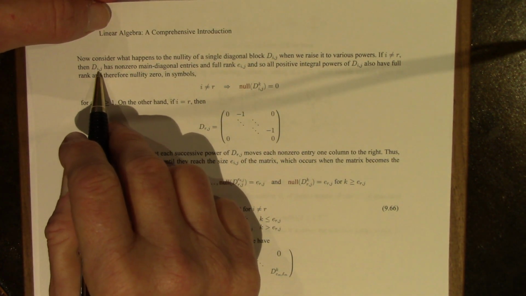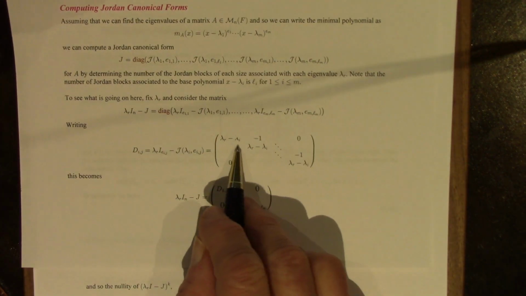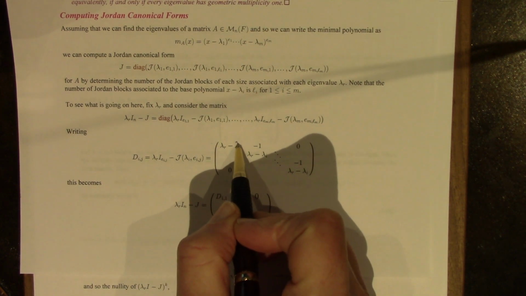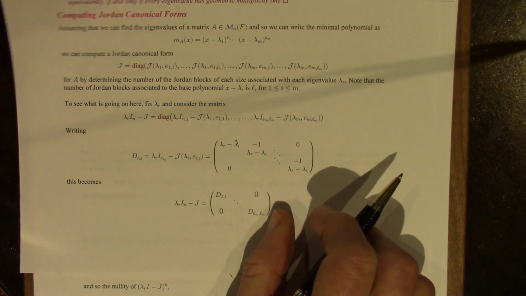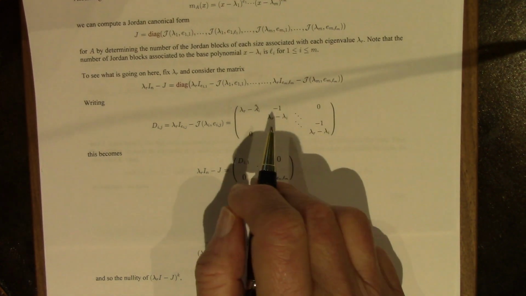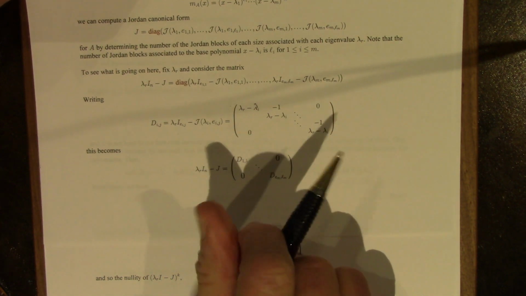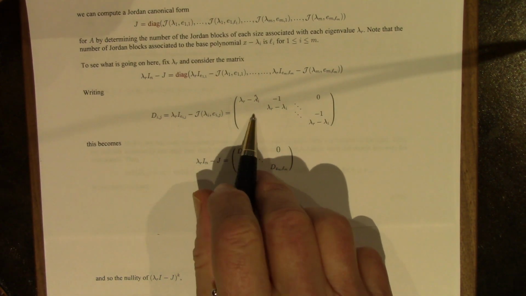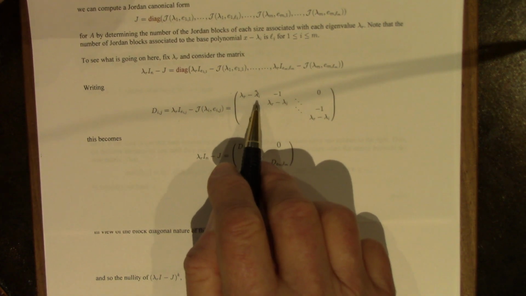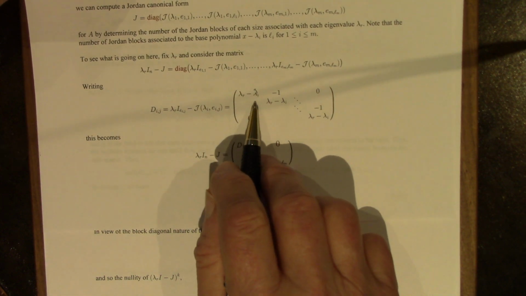D sub ij, when i is different from r, this lambda didn't print out very well. I just changed the printer driver. I went to Windows 10, which is a disaster, and the printer wasn't printing. It would print one page at a time and then stop. And I upgraded the driver, and I hope this isn't a recurring consequence of that. I haven't seen this too much before.